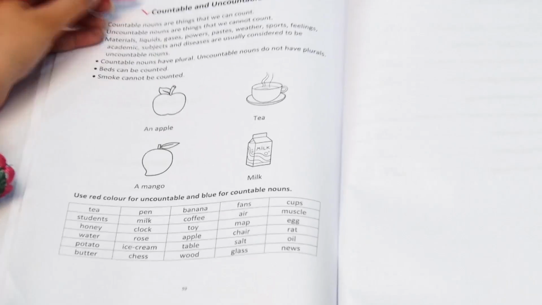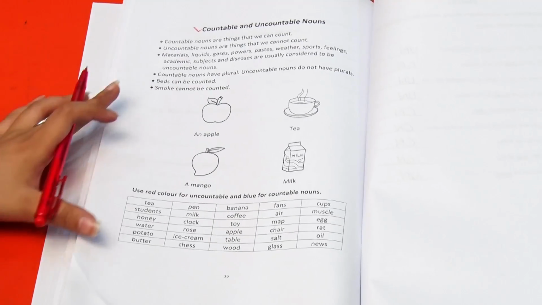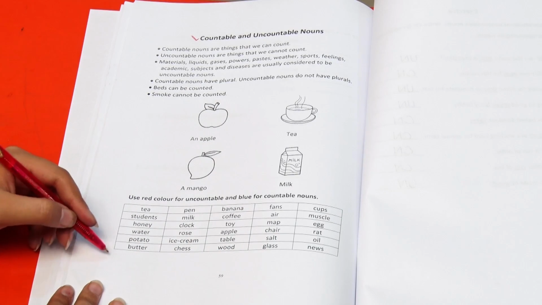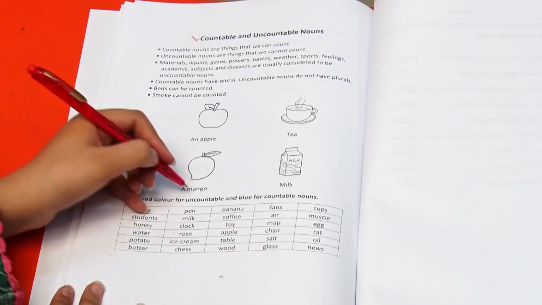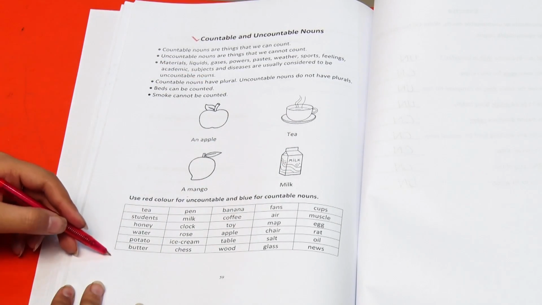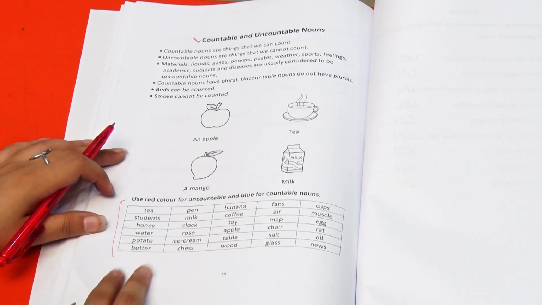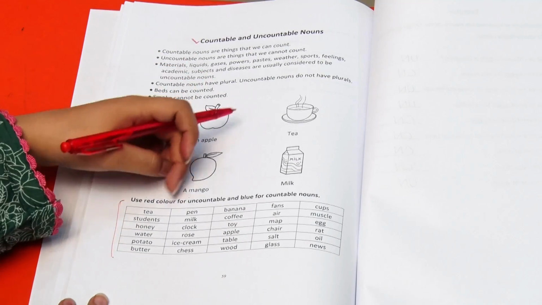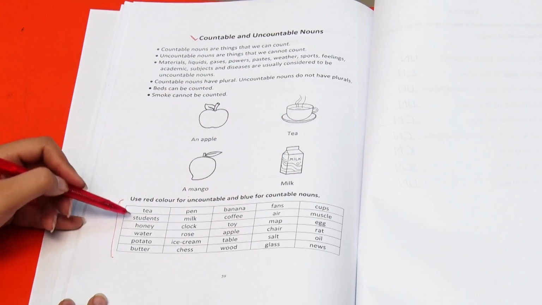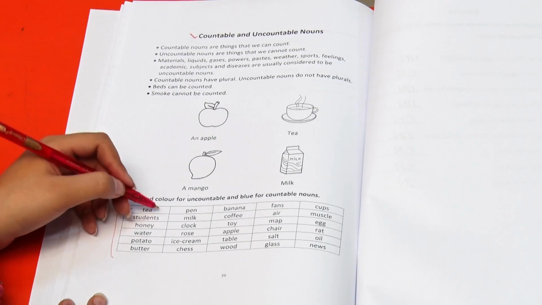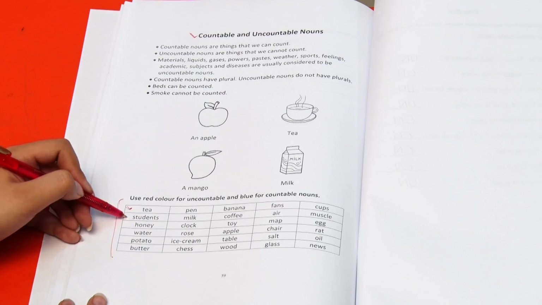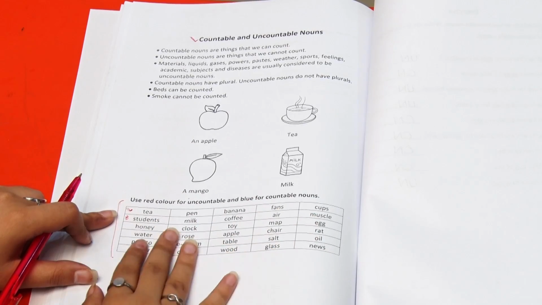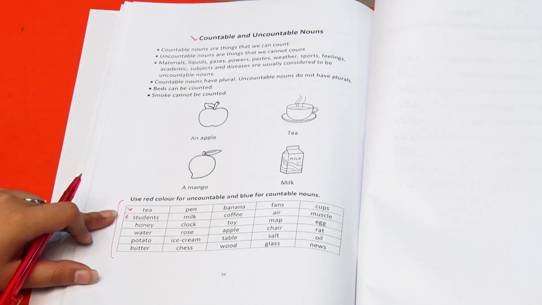Countable and uncountable nouns. I have already explained in the introduction that there are some words that can be counted and there are some things that you cannot count. There is an activity in which you have to use red color for uncountable nouns and blue color for countable nouns. This is the activity that you have to do on your own using two colors, red and blue. You have to fill in the colors according to the countable and uncountable noun. For example, tea. Tea is not countable. You have to fill in red color in this box. After that you have students. You have to fill in blue color in this box, and you have to do the rest of the worksheet on your own with the colors.